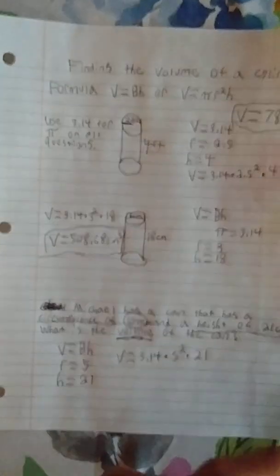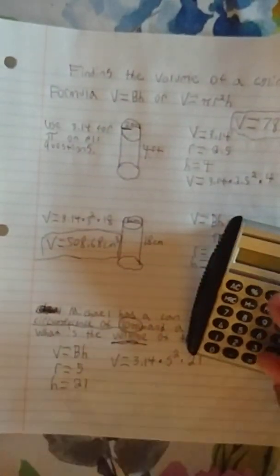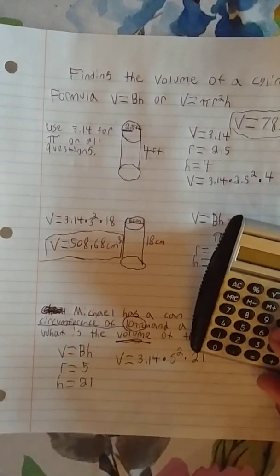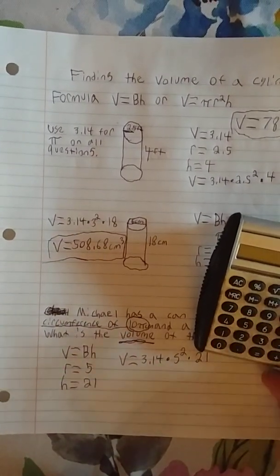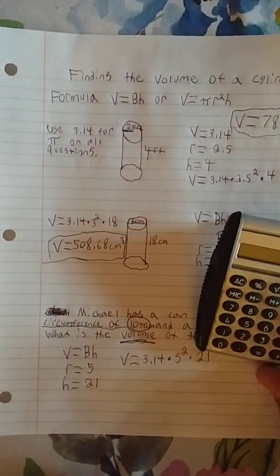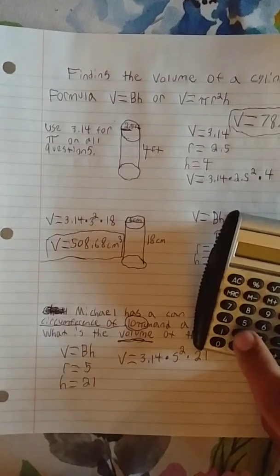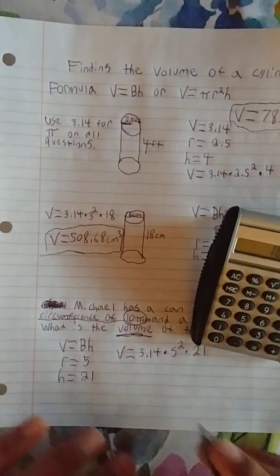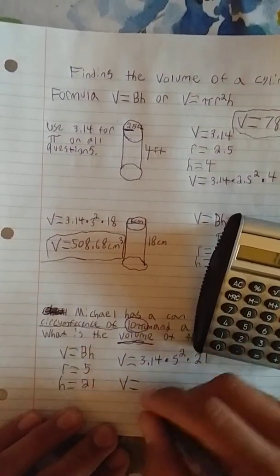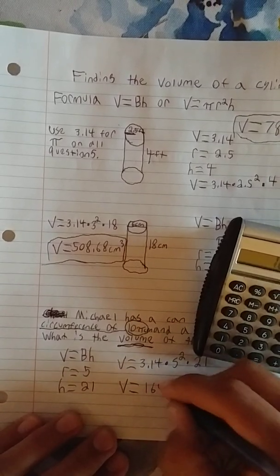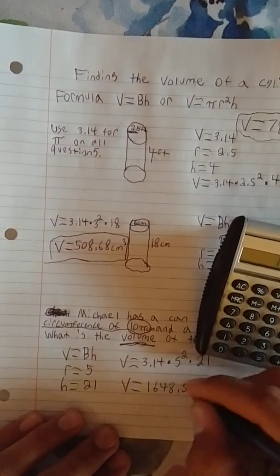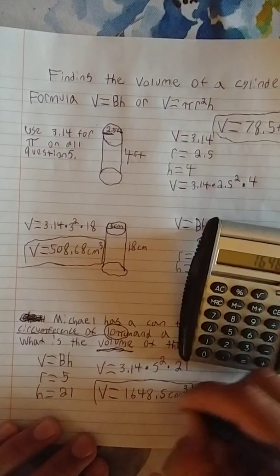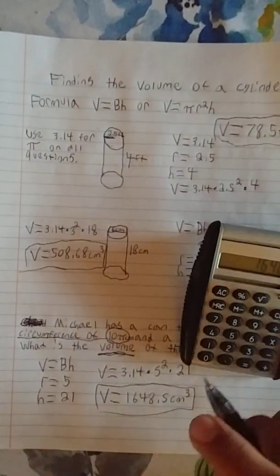Now you're going to enter it all at the same time on a calculator. Again, you'll have a lot nicer calculator on the test, so you can put the squared symbol and everything that you need to do. So 3.14 times 5 times 5 times 21 equals 1,648.5. So our volume is 1,648.5 centimeters cubed. And that is how you find the volume of a cylinder.